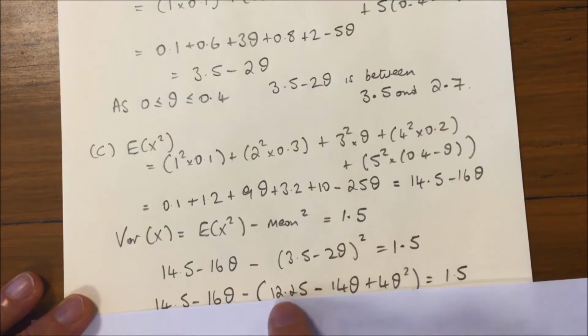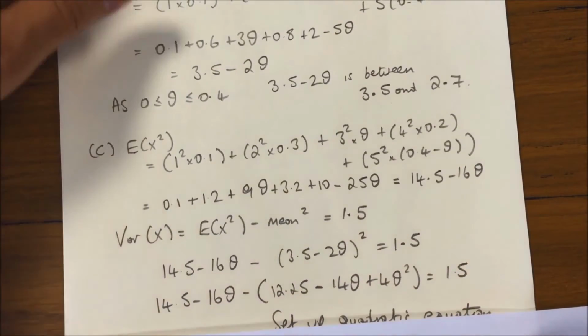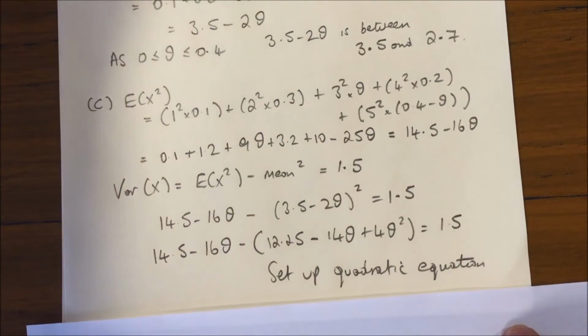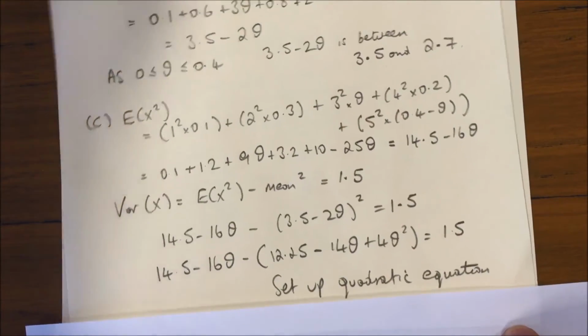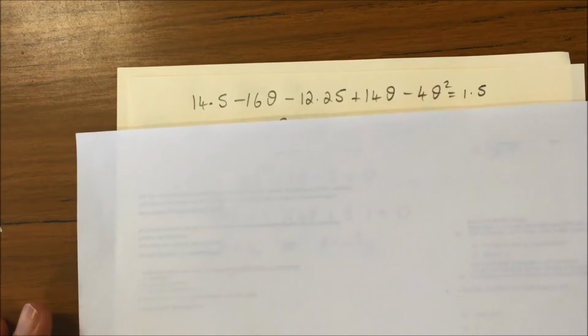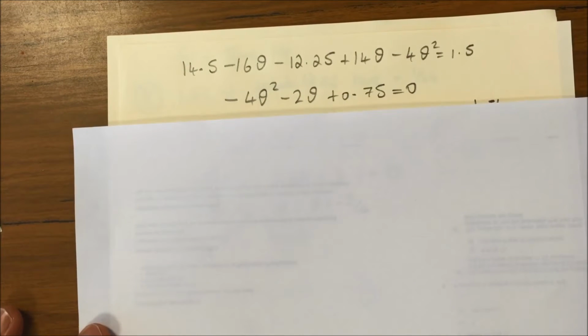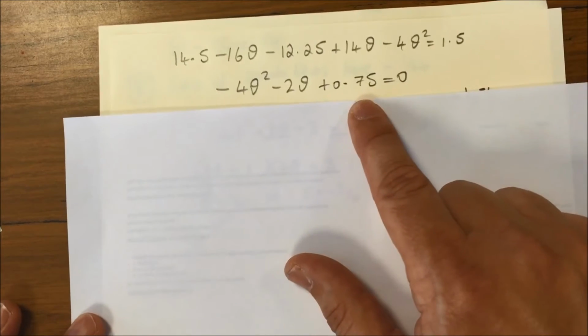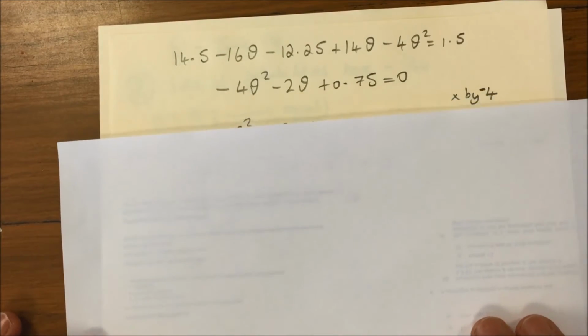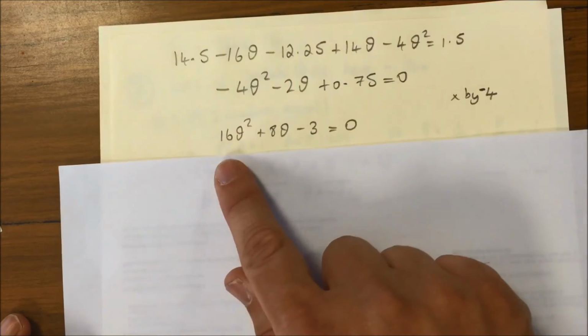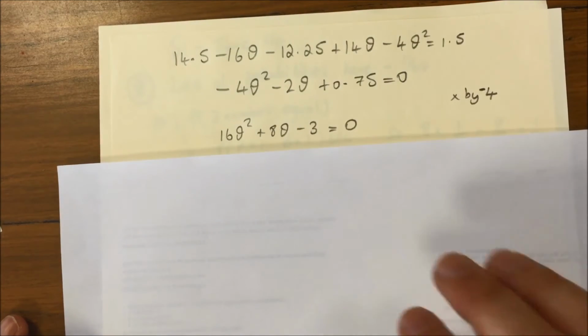I have to expand that bracket. This already looks like it's heading towards a quadratic equation. So here's the quadratic equation that it simplifies down to. So I just got to rearrange it to give me that. I don't like the minus 4 in the first place. I don't like the 0.75. Multiply everything through by minus 4, so I get a plus number in the front and everything's a whole number.